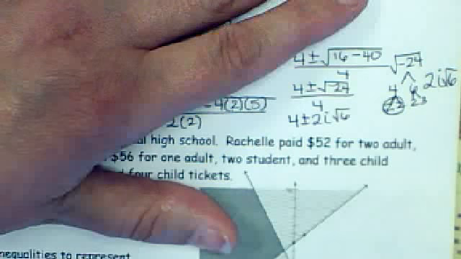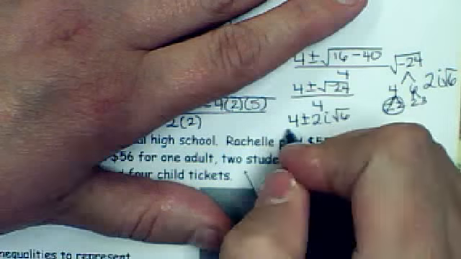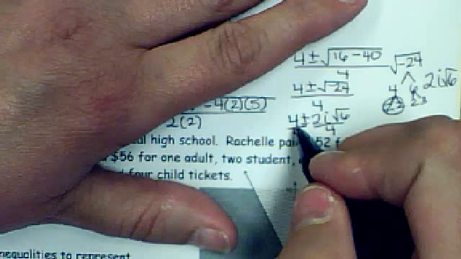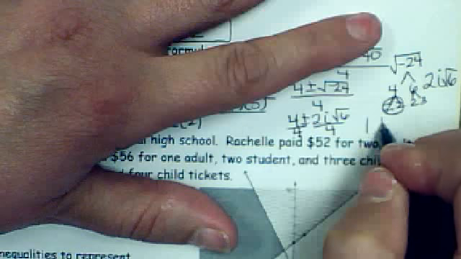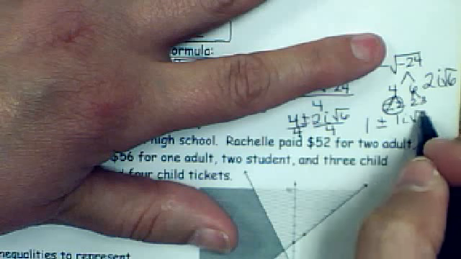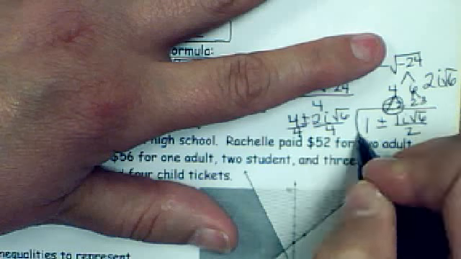Now, that 4 on the bottom, I'm going to write it underneath both of those pieces, and the reason we do that is so that we can reduce. Because 4 over 4 is 1, plus or minus 2 over 4 would be 1i square root of 6 over 2. And that would be your answer.